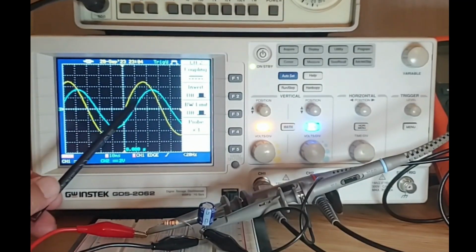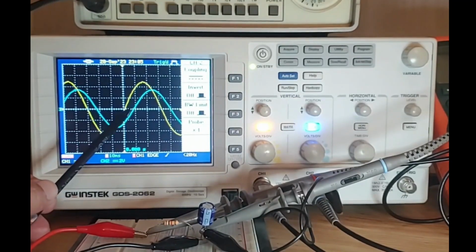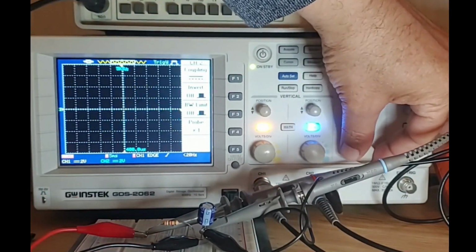Now, how much is this lagging? So we want to calculate that. How much is this time difference between the two? And so for here, it is approximately 1 division, but a little less than 1 division. So let me zoom in on the time axis.